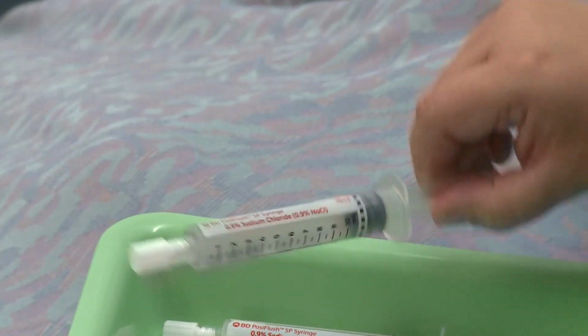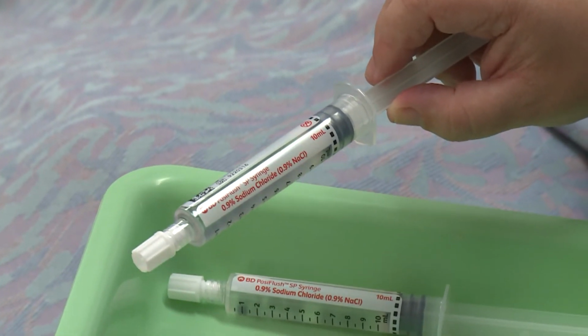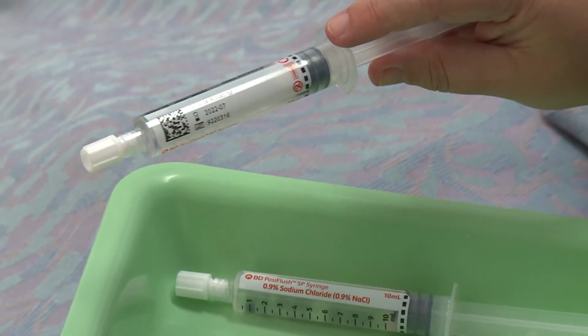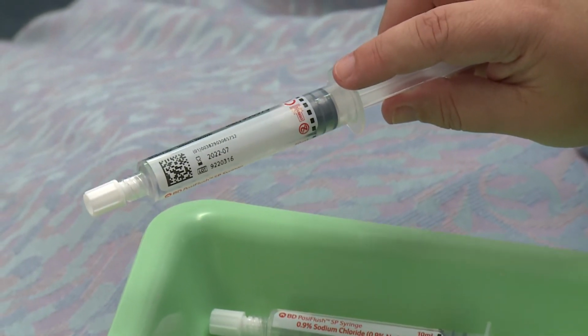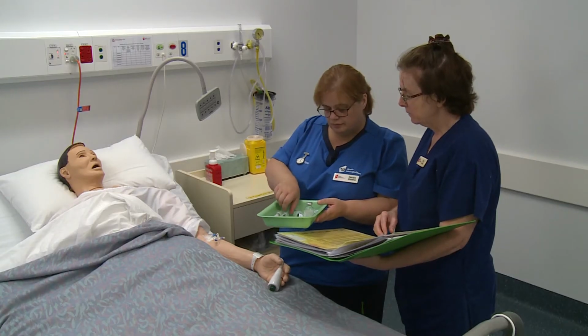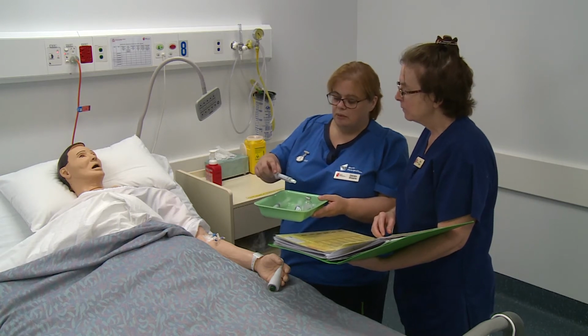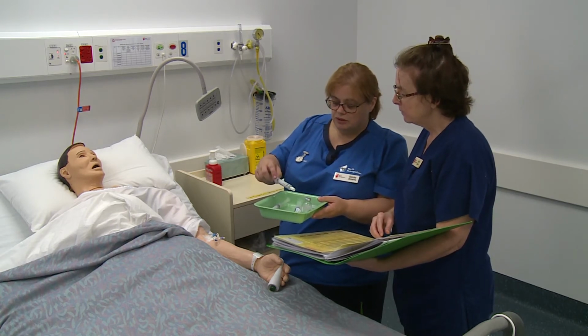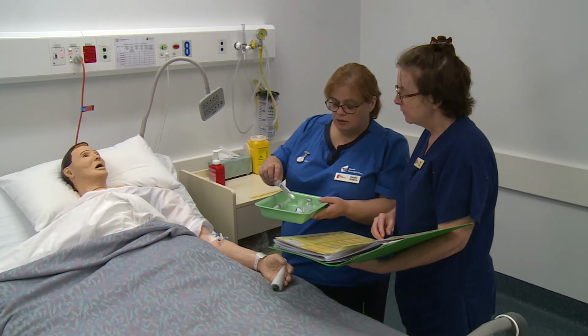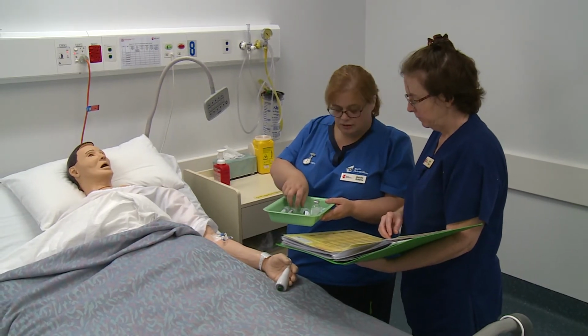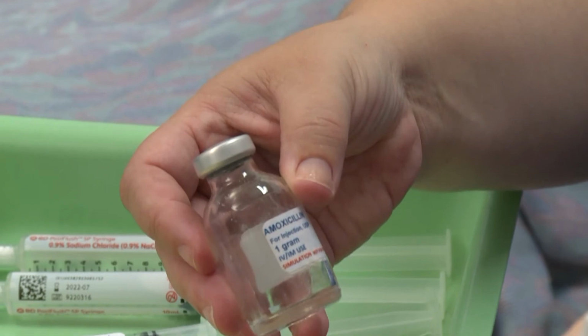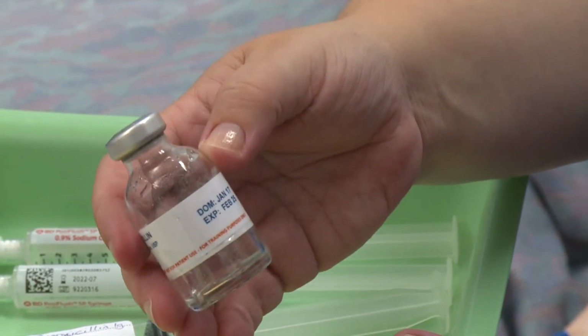Okay, so here I've got my sodium chloride 0.9% pre-flush, expires 2022. I have my 0.9% sodium chloride, expires 2022, and that's my post-flush. Okay, so I have amoxicillin 1 gram, expires February 25.